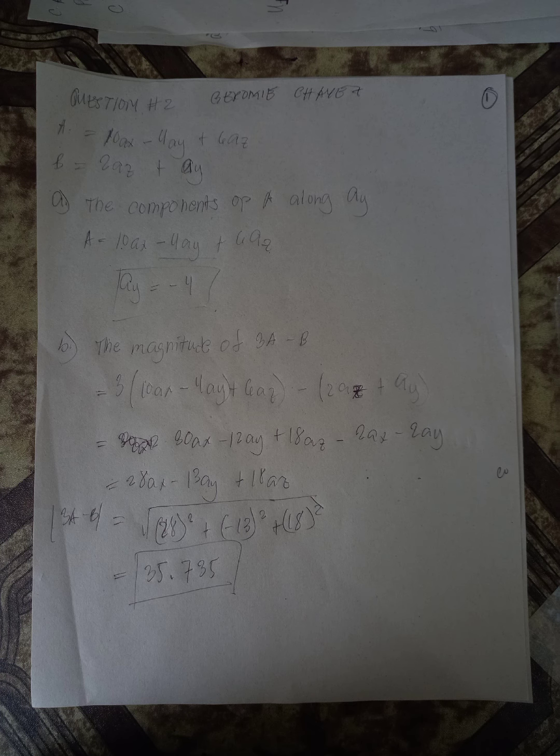Question number 2, we have to get the component of A along AY. So we have the value of AY as negative 4. Letter B is the magnitude of 3A minus B. We distribute the 3 into the value of A, which is 10AX minus 4AY plus 6AZ, minus the value of B, 2AZ plus AY. Simplifying all that, we have the final value of 28AX minus 13AY plus 18AZ. So the magnitude is the square root of 28 squared plus negative 13 squared plus 18 squared, which is 35.735.